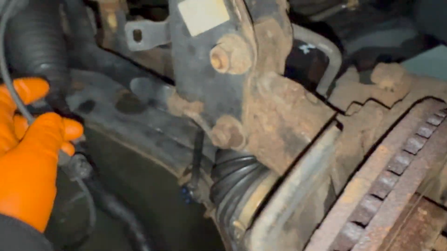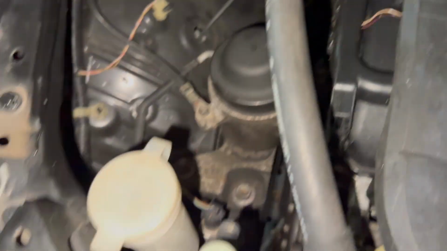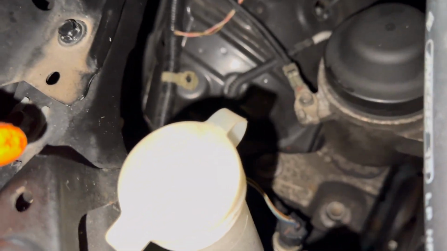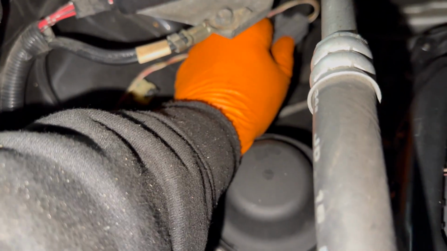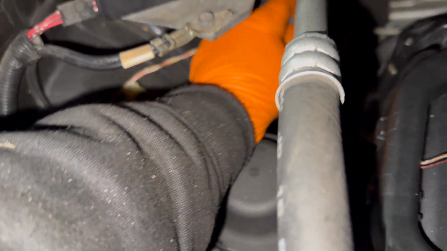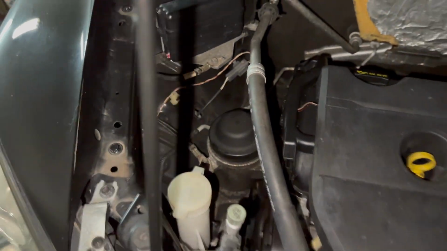All right, so and then you just take it off of here, pop it out of here, take this like this, and now we're gonna go on the top. Okay, and it's right here. You see this? And you just disconnect it right here, and we're gonna replace it.